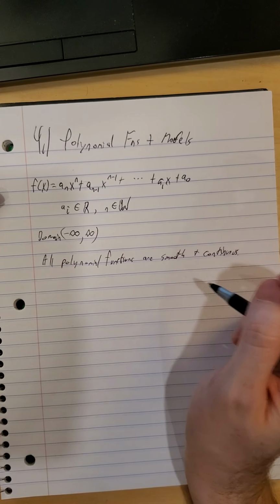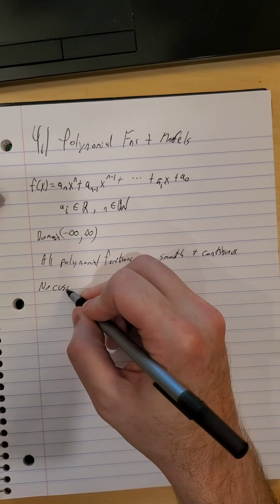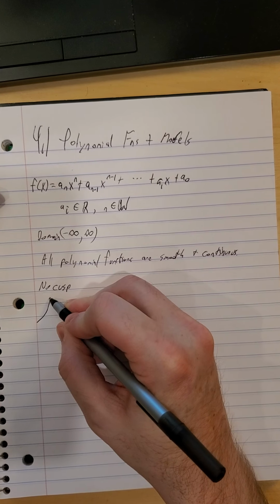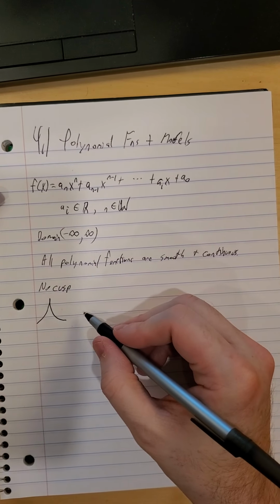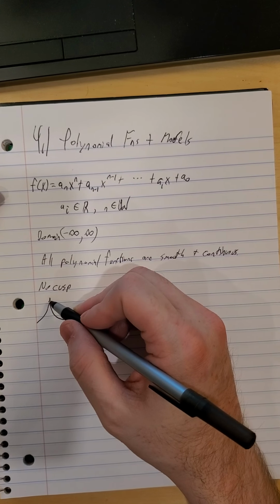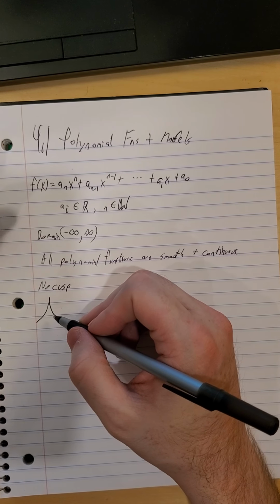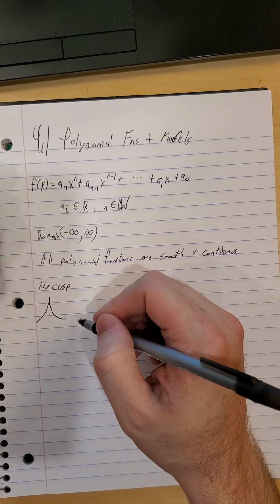So what we mean by smooth and continuous: no cusp, where we basically come to a point like that, sort of like if you stuck a stake into the ground and draped some tent fabric over it.